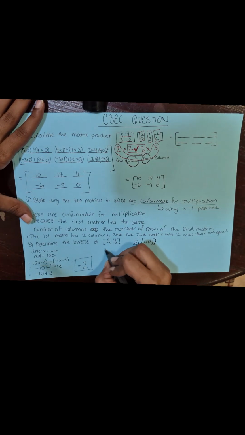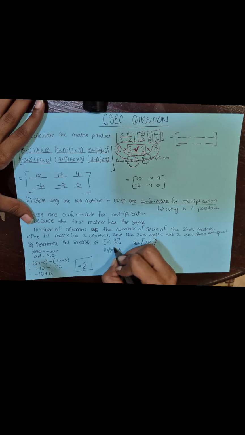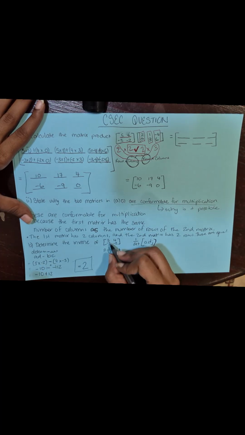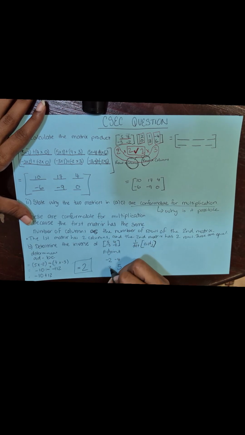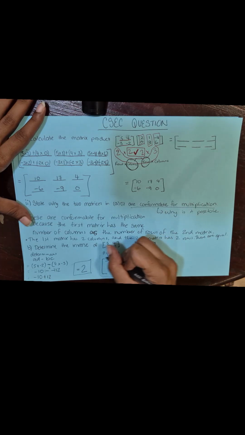And our adjoint, how do you find the adjoint? You swap the leading diagonal. So the negative 2 will go at the top this time, and the 5 goes here, these swap places. And the other diagonal just changes the sign. So it's still a 4 here, but this was positive, so now it's negative. And it's still a 3 here, but it was negative, so now it's positive. And this is the adjoint. Now we can put this all together.